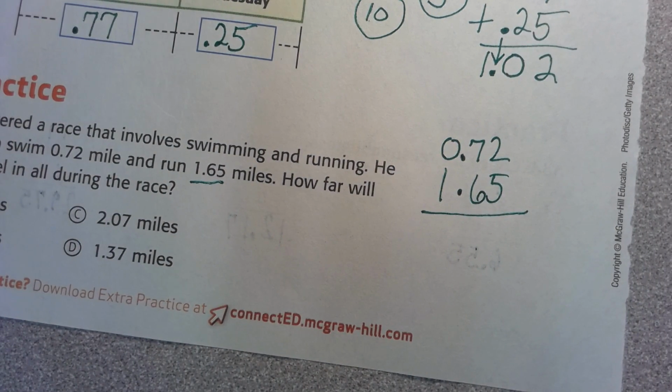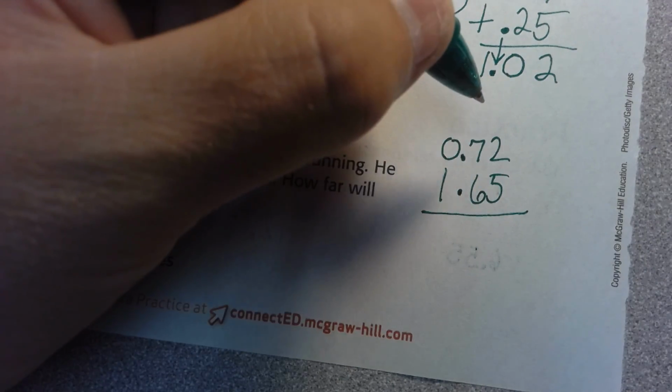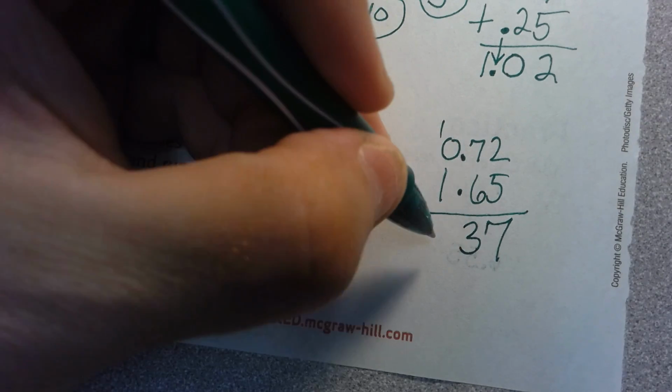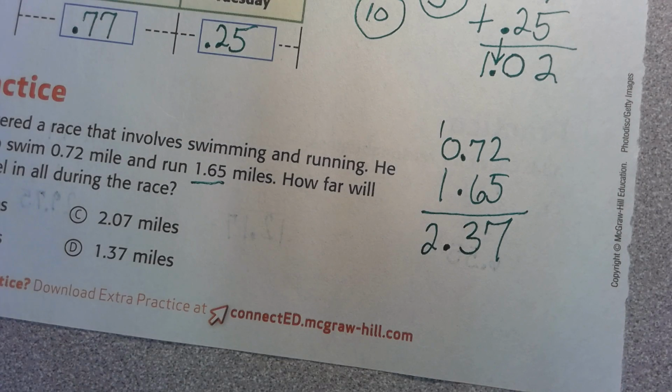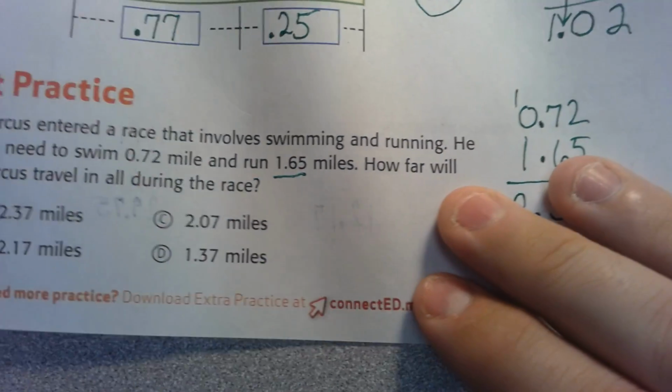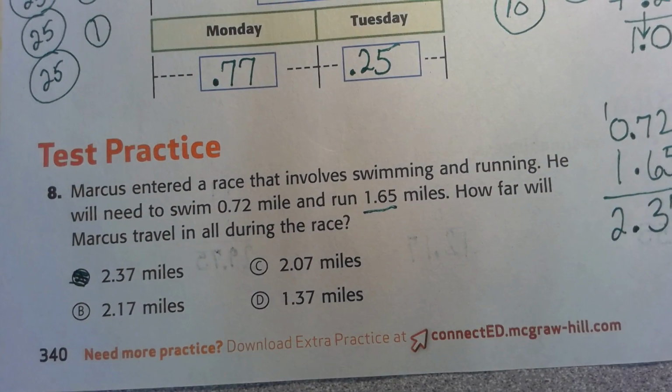So, Maddie, go ahead. You add 5 plus 2 and that equals 7. Good. And then 6 plus 7 equals 13. Add the 1 on top and that equals 2. So 2.37. Answer A right there, right? Not too difficult, all right? Not too shabby. Pretty easy. It is really easy. You said it was hard, as long as you line up your decimals. You need to switch us to your 5th grade.